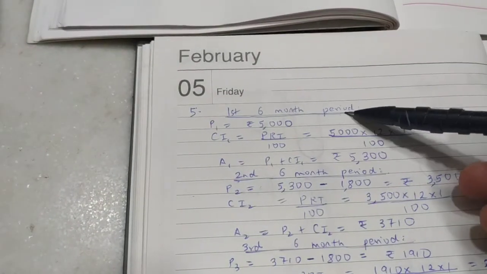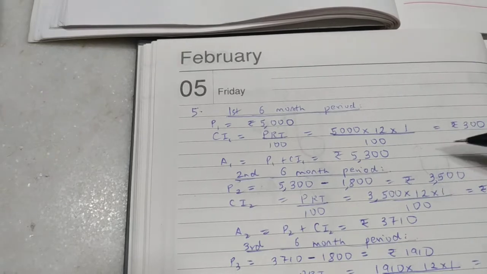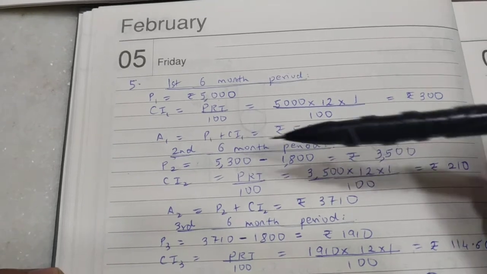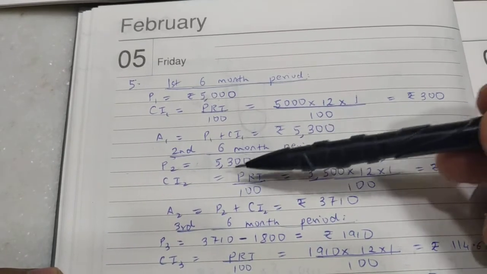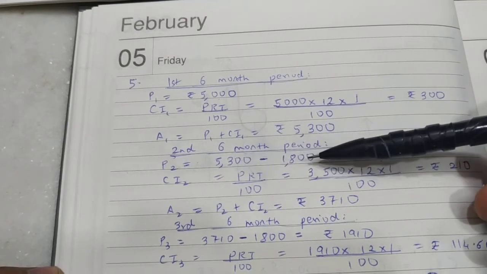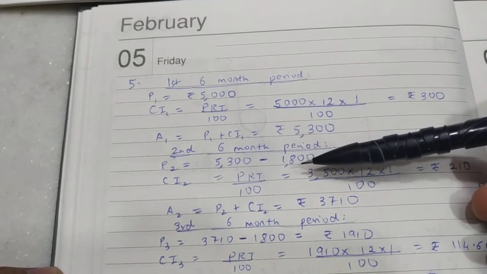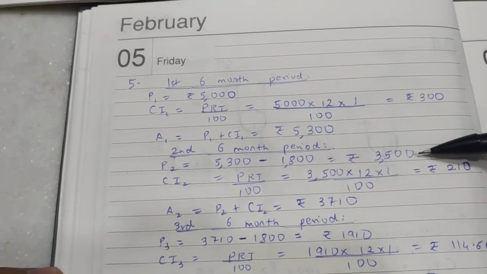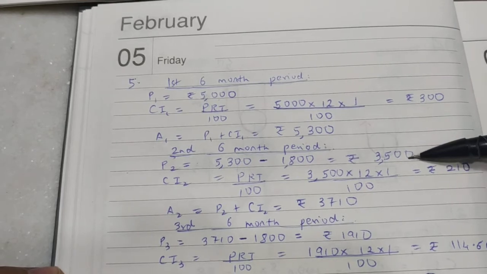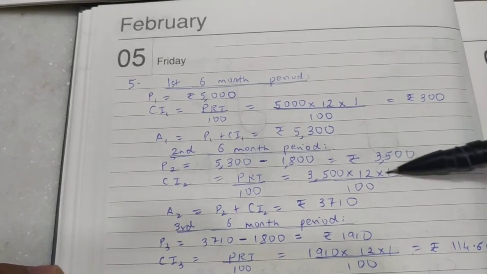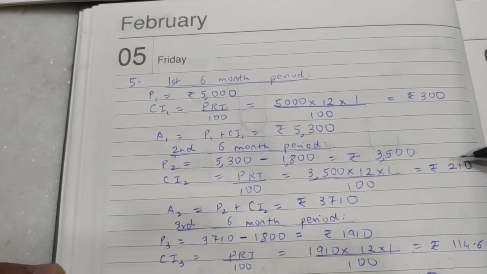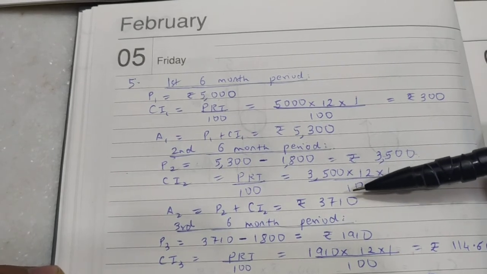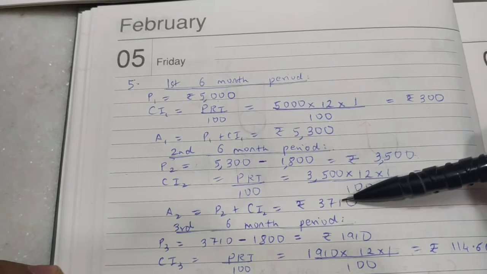For the first 6-month period, principal is given, calculate the compound interest using the usual formula and get the amount. For the second 6-month period, the amount should be the principal. However, he made a payment of 1,800 towards his debt. So now his principal amount will be reduced by that same amount. So now he will have to pay interest only on the remaining 3,500 rupees, which comes up to 210 rupees. So the amount to be paid to clear his debt now is 3,710.